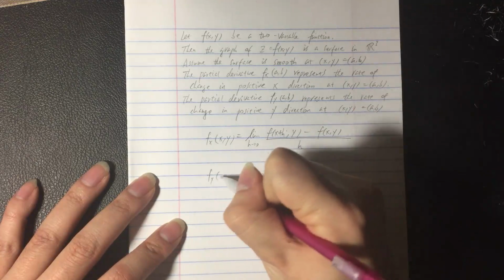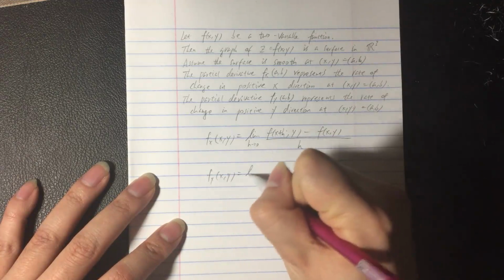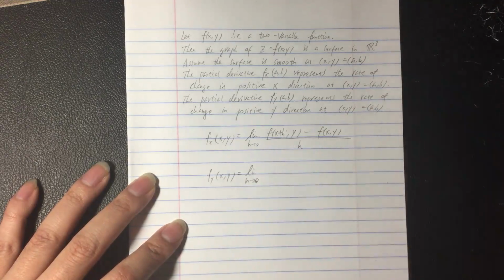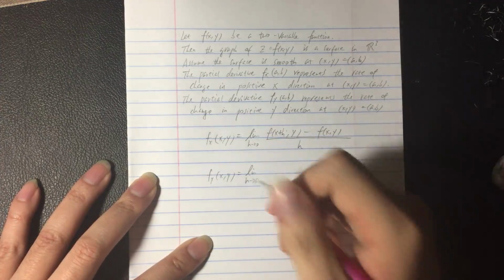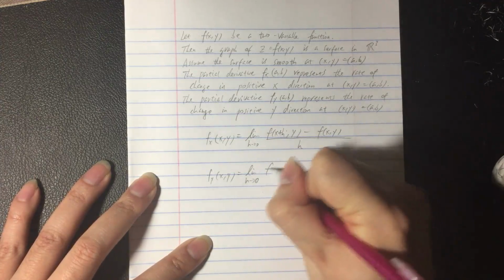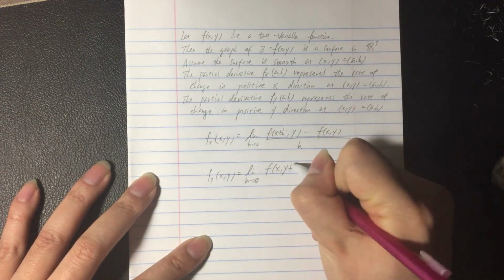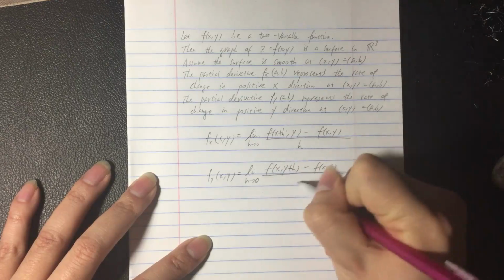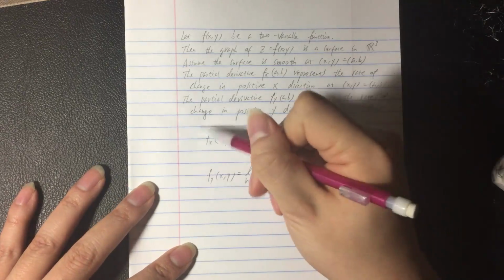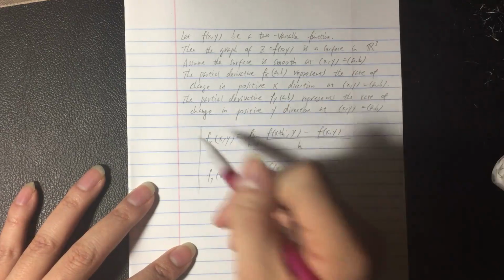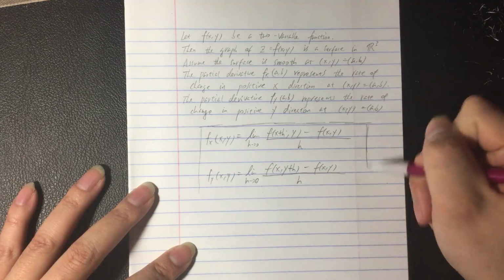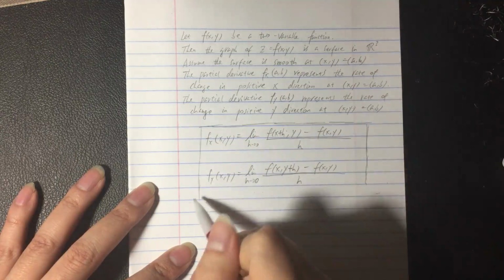F sub y of x comma y equal to the limit as h goes to 0 of f of x comma y plus h minus f of x comma y over h. They are called the definition of partial derivatives. Keep it in mind.